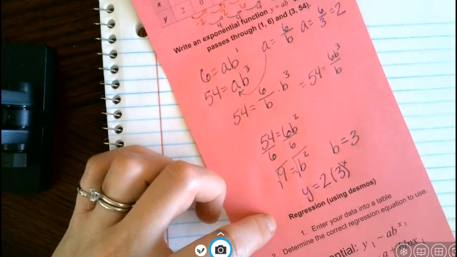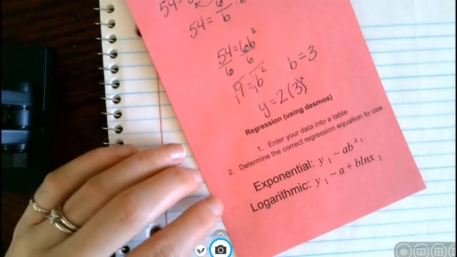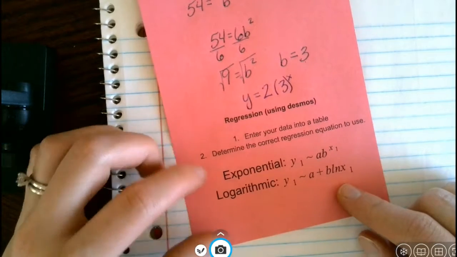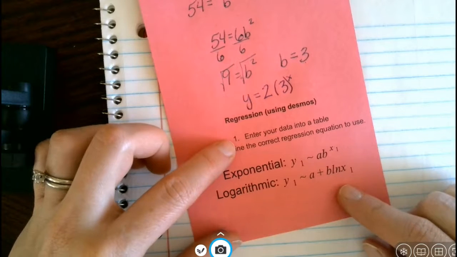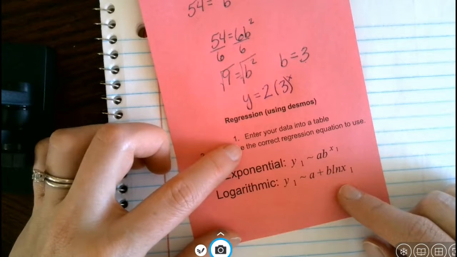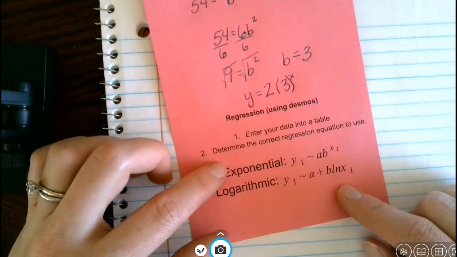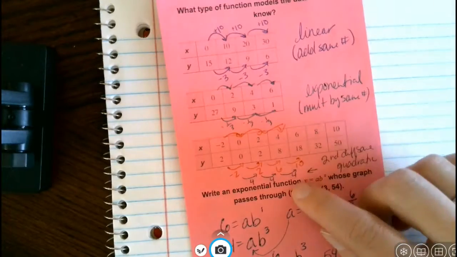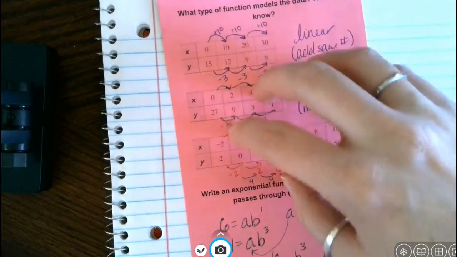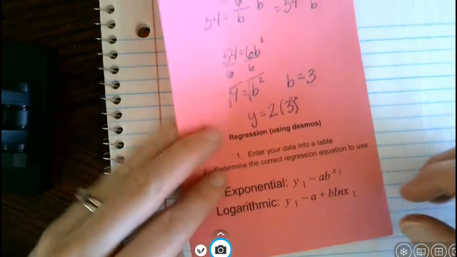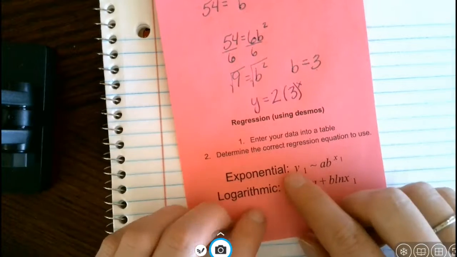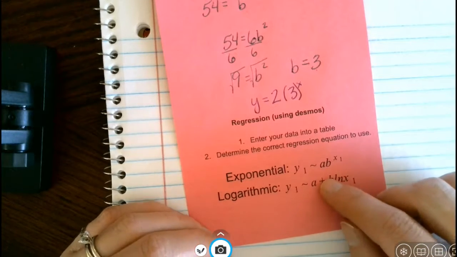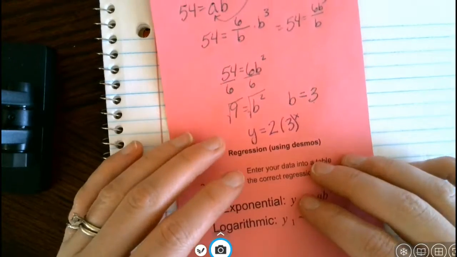Okay, so the last thing we're going to be doing is using technology. And here we're really going to be using Desmos. And I gave you your equations that we're really going to be using in your homework. So the first step, remember, when we're using our regression feature in Desmos, is we enter our data into a table. And then from there, in the next line, we determine which one we're going to be using. Are we using exponential? Are we using logarithmic? Are we using quadratic? Are we using linear? So following these kind of steps can help you determine which function to use. So then once you do that, you're going to go ahead and type them in exactly as they're written here. And you will be given your a and b values because Desmos is going to do that regression for you.